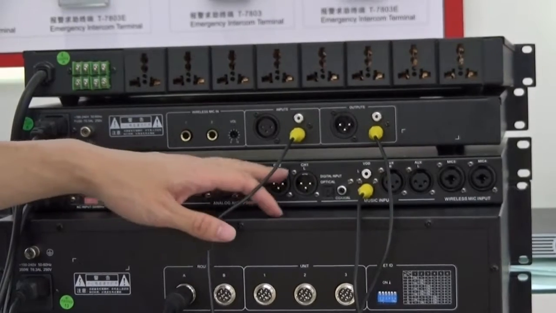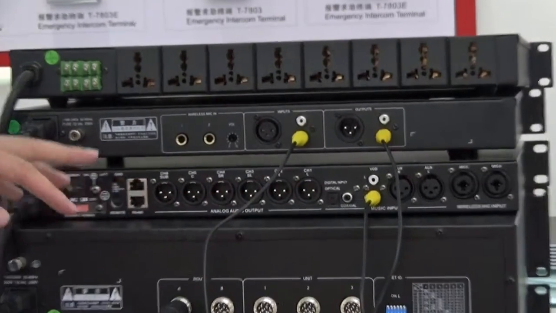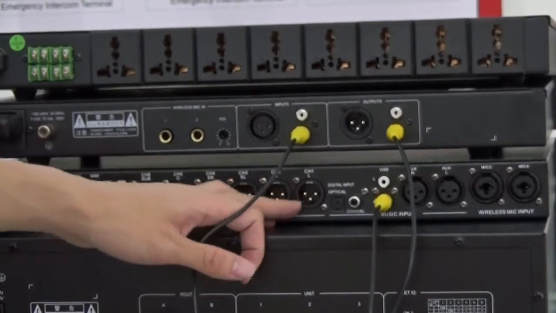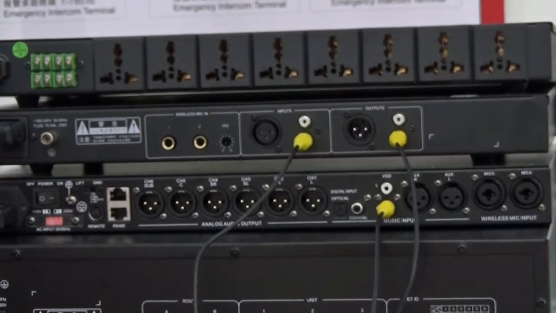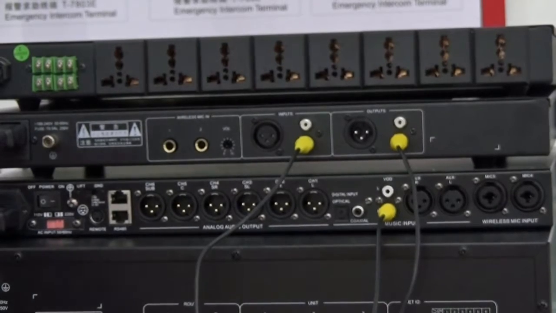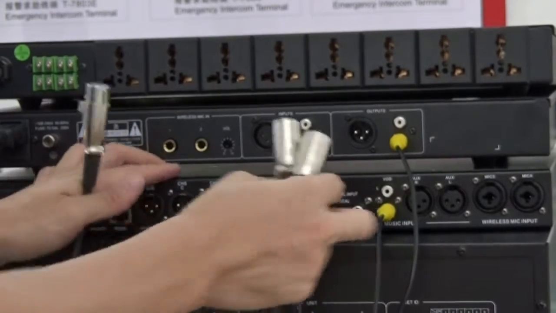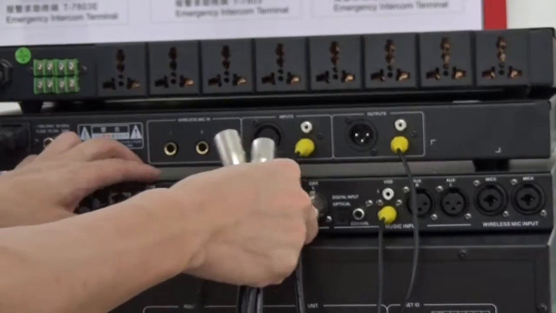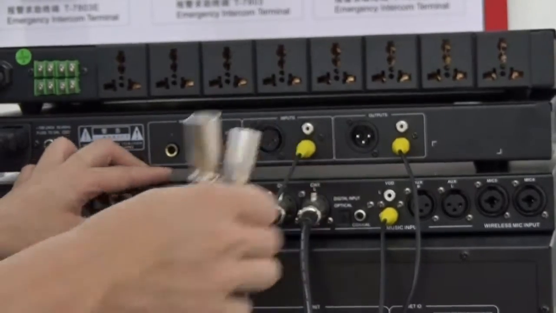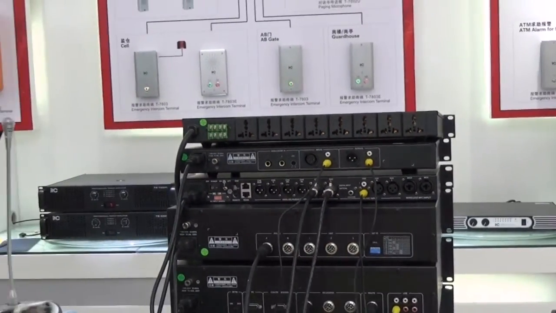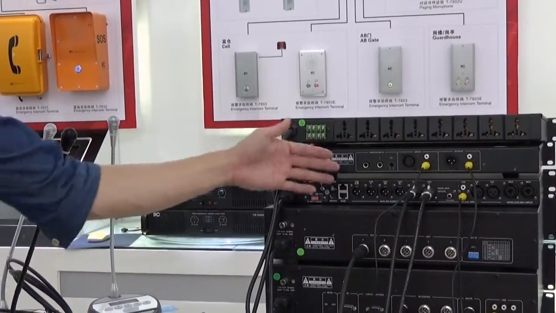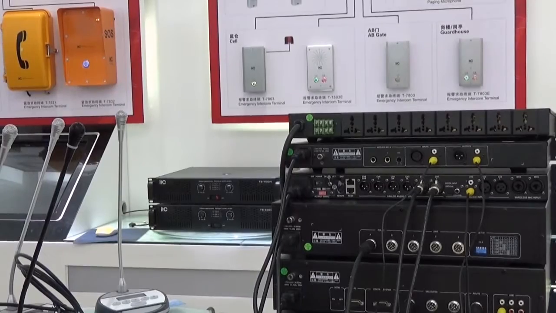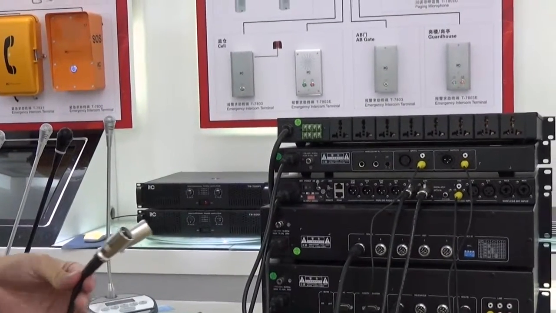Because we have two outputs here. Why? We have the left output and the right output. We can have more sound effect. So we connect to different ports here, port 1 and port 2, through the cable. And after all the microphone signal input and the processor output, we connect these two to the mixer.